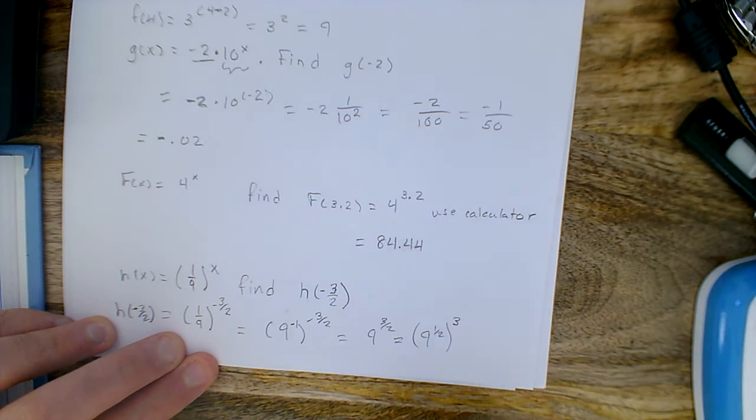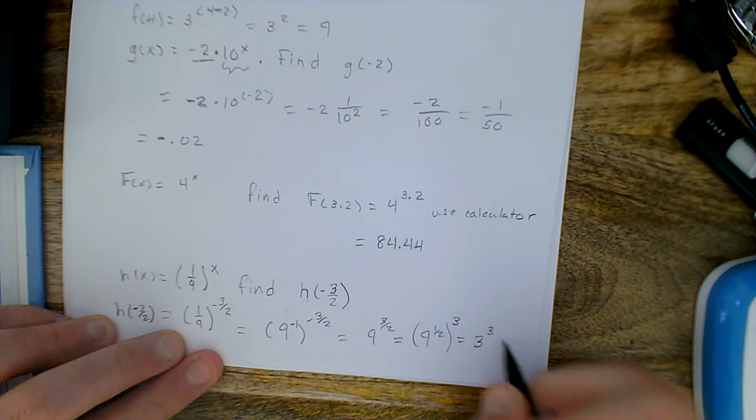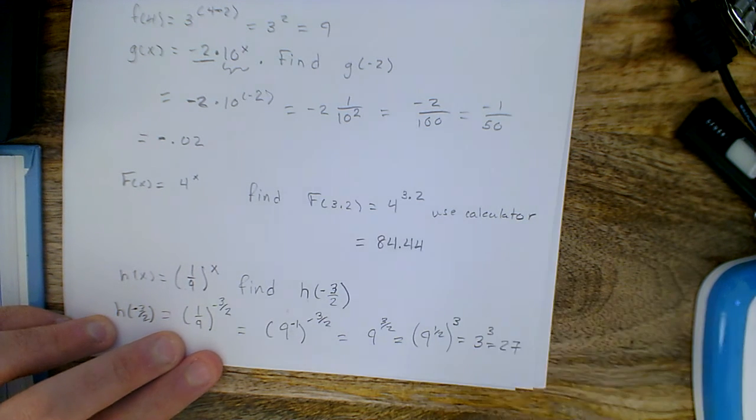Because usually we go from, if I have a number to a power and then to another power, I can multiply these two numbers. If I have a number to a fractional power, I can split them up, just going the other way there. So this is going to be 3 cubed, which is equal to 27.